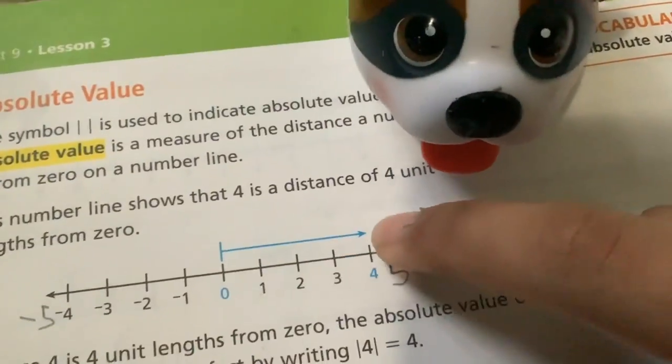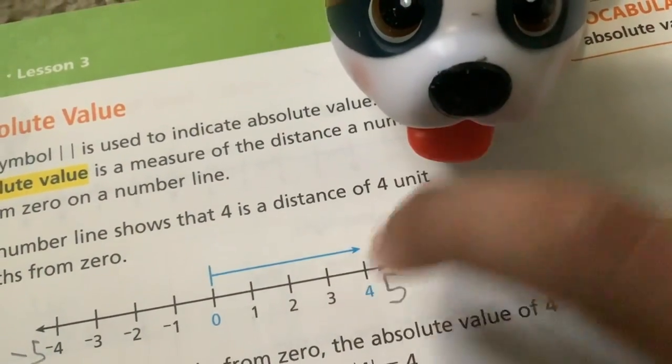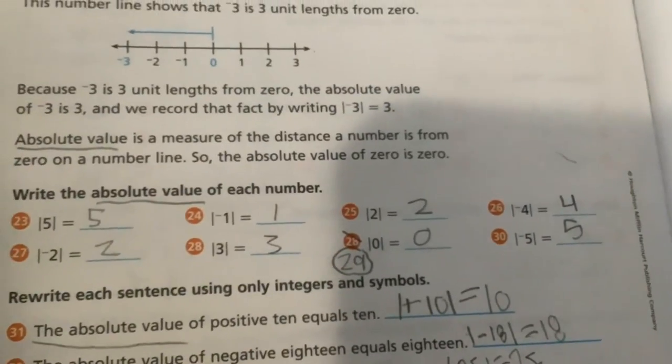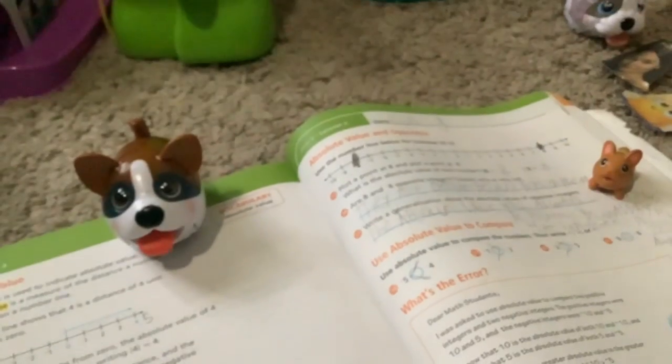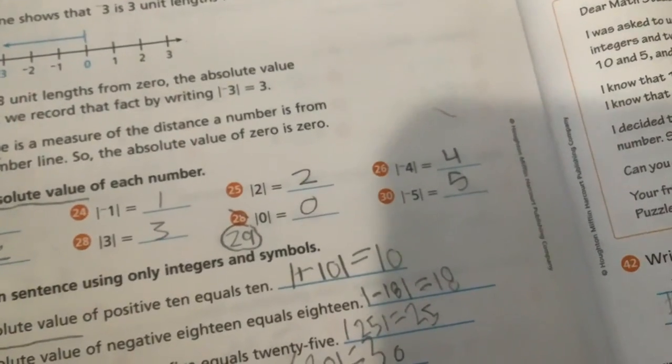Wow, that is right. The absolute value of 5 is 5. How did Woofer figure that out so quickly? Because Woofer knew that if we turn right on the number line and we stop at 5, that's 5 distances away from 0. So the absolute value of that number is 5, because the absolute value of 5 is 5. It's 5 distances away from 0. So the absolute value of negative 1 is not negative 1, you guys. It's a positive 1, because it's 1 distance away from 0. And the absolute value of 2 is 2.